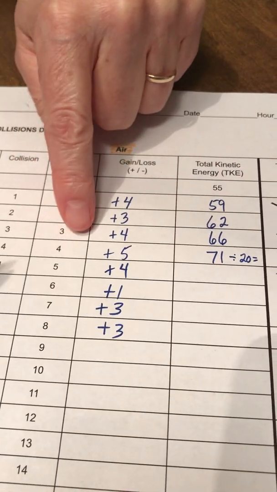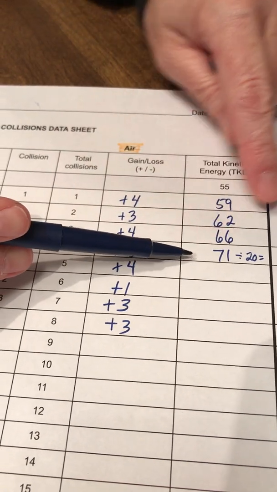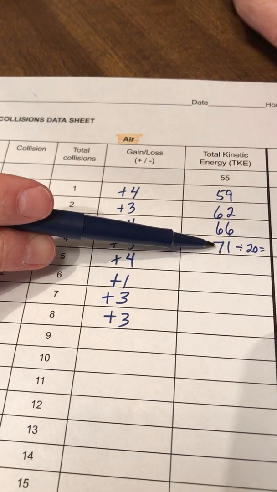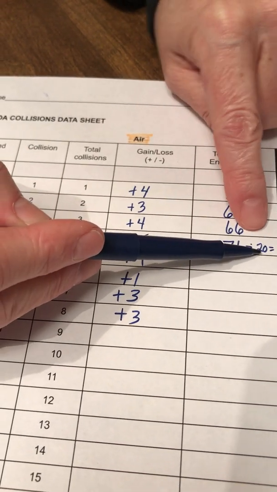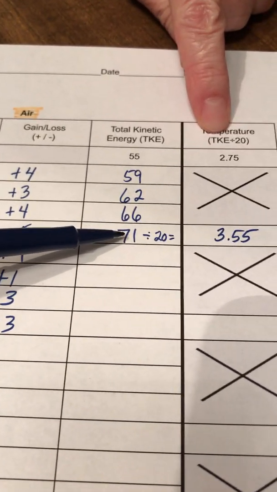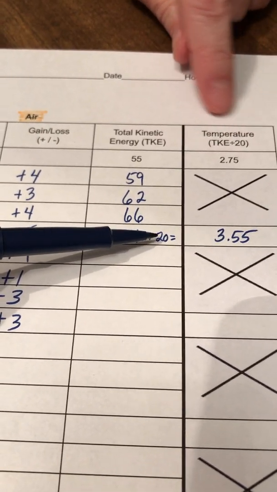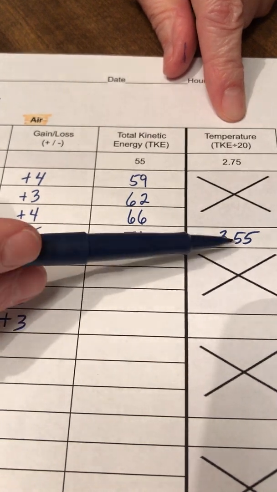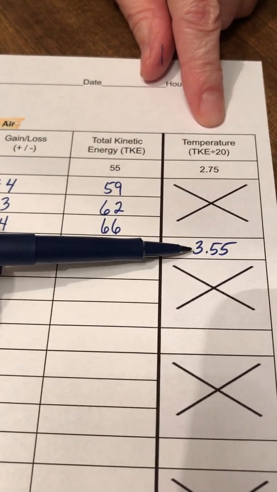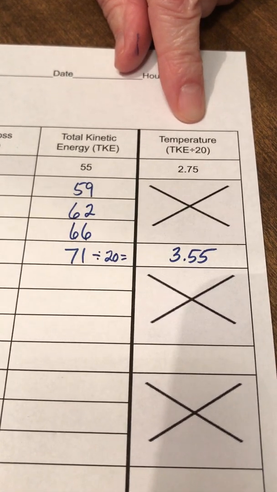When we get to the 4th molecule in each round, you take that kinetic energy and divide by the number of molecules you have. When you do that, you get the average, your temperature. You can see our temperature went from 2.75 to 3.55 in that first round.